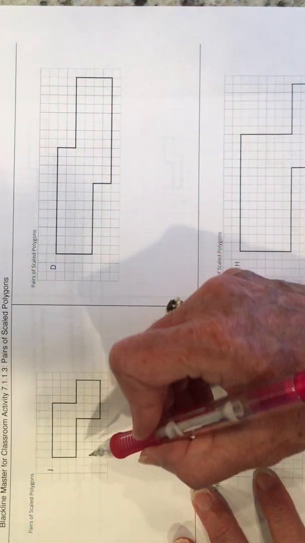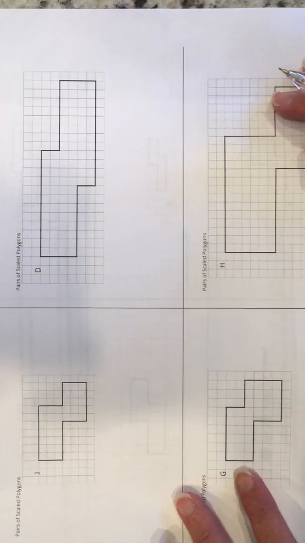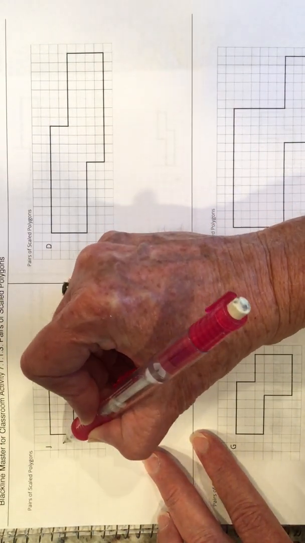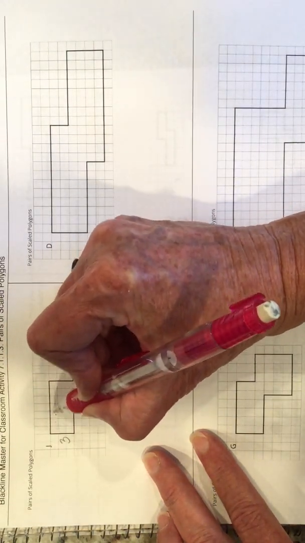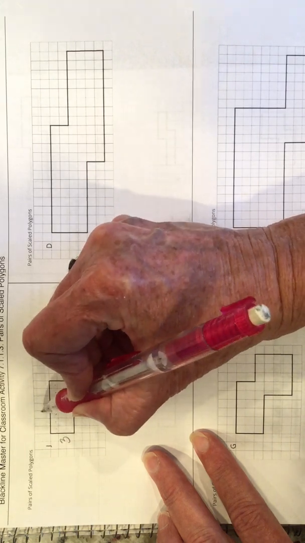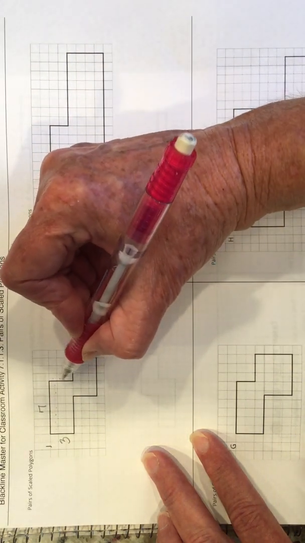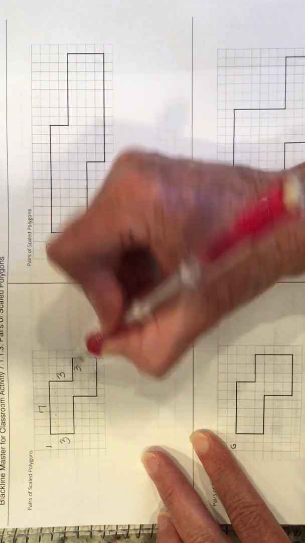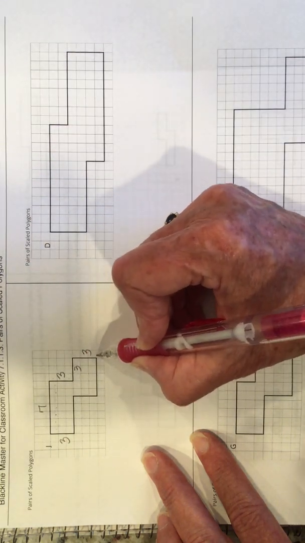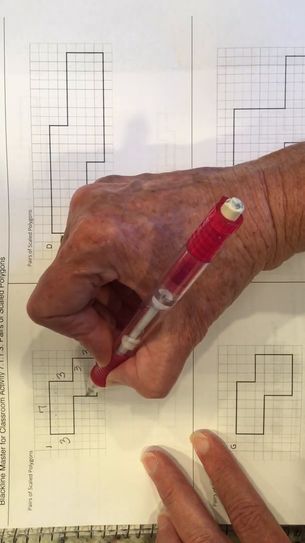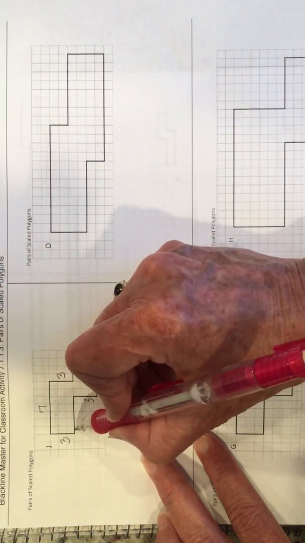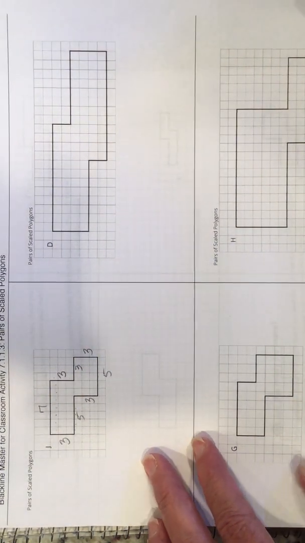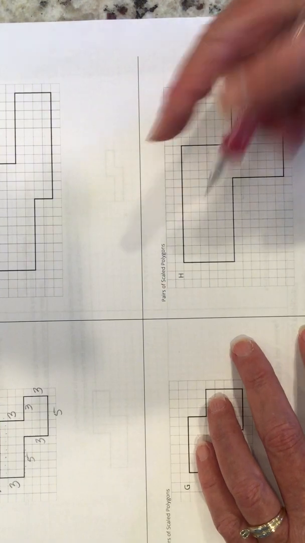So I have these, and I said that J went with H. So I'm going to look at this and say 1, 2, 3. 1, 2, 3, 4, 5, 6, 7 units here. 1, 2, 3 units here. 3 units here. 3 here. 5 here. 3 here. 5 here. All right. So let's look over here at H and see what we have.